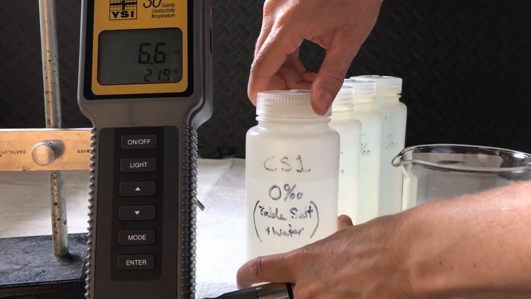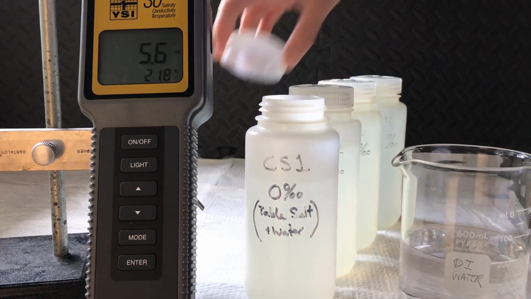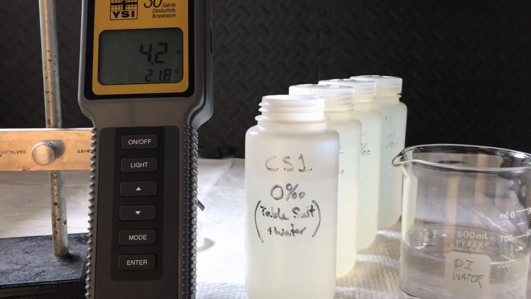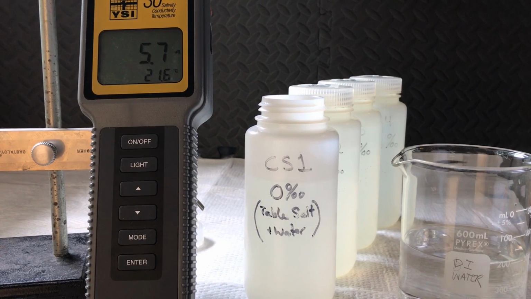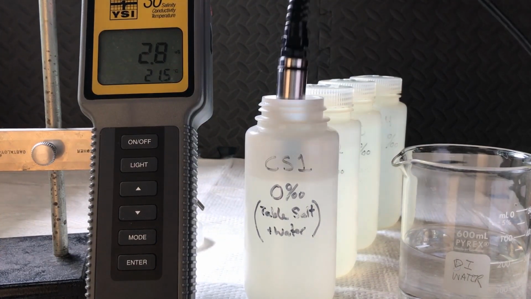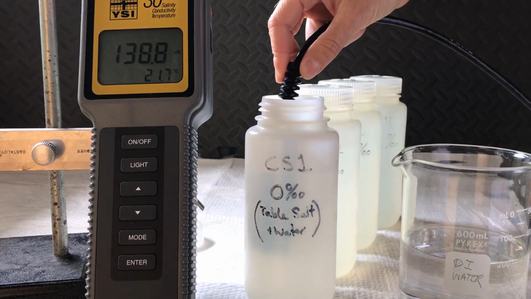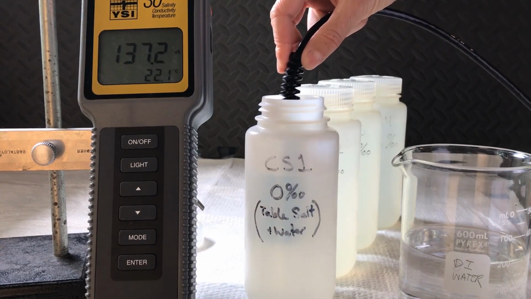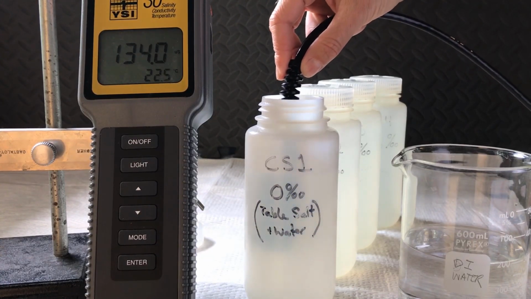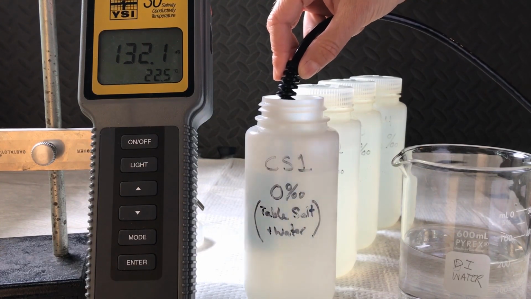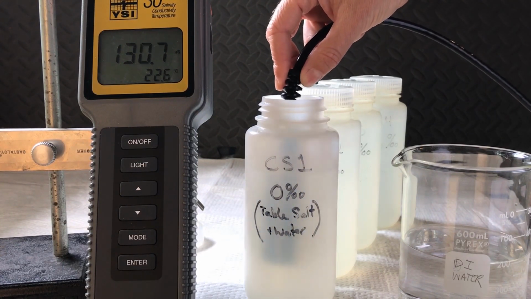The first calibration standard has a salinity of 0 parts per thousand salt. We can anticipate this to stay in microsiemens, and it's basically just deionized water. So I insert the probe into the solution and gently swirl it around until the measurement stabilizes. This can sometimes take a little bit because this is a really small number.